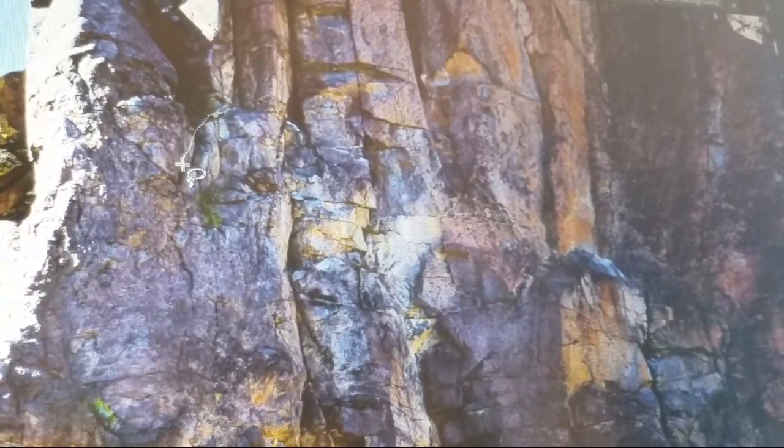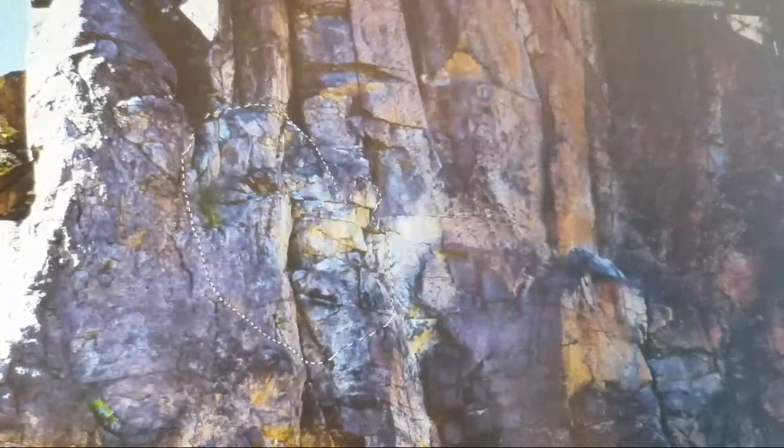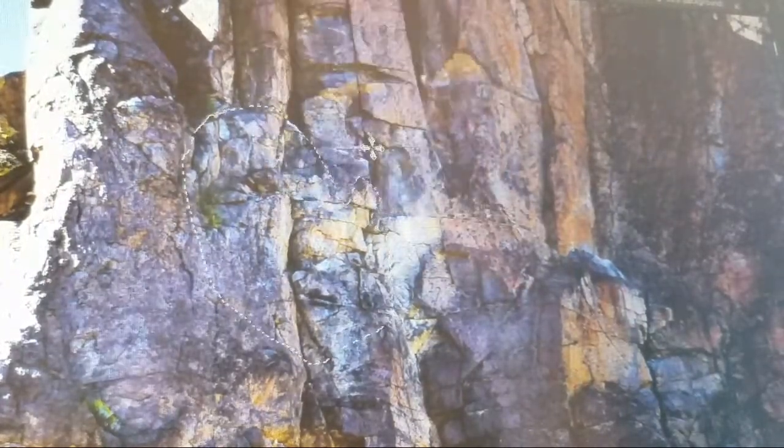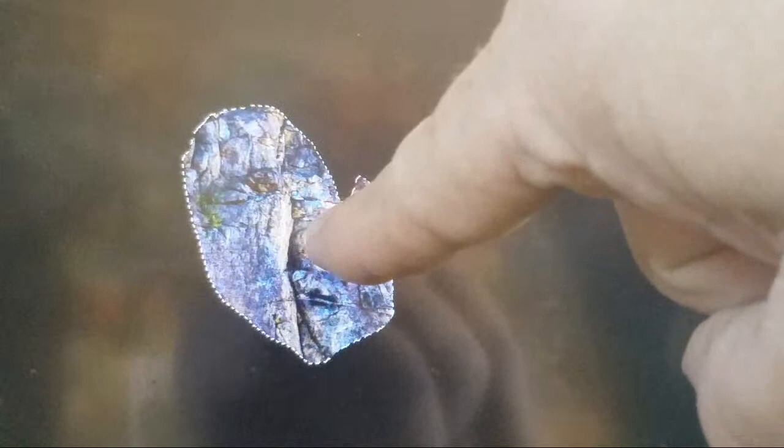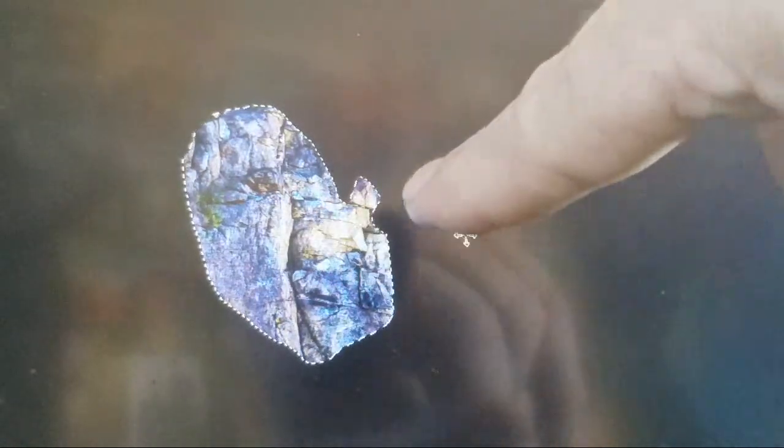I'll do the outline thing again. Yeah, Bert. You see, this is the head. There's somebody crawling out of his mouth.